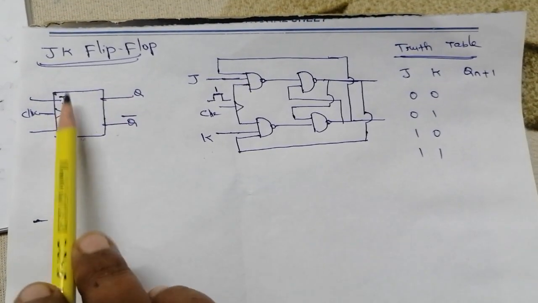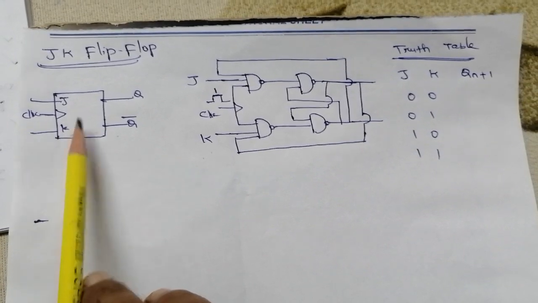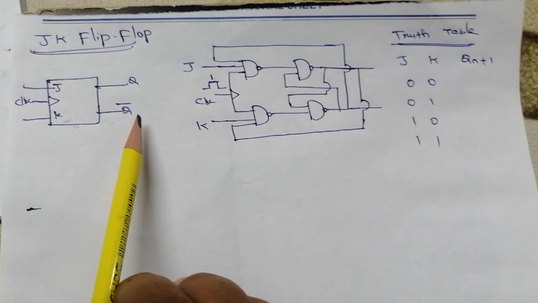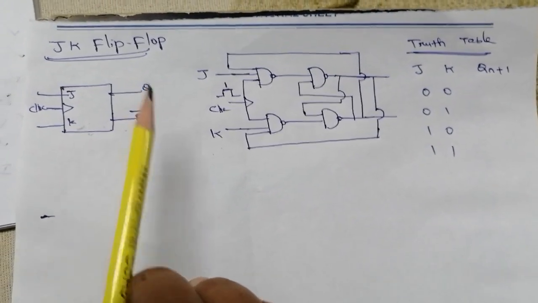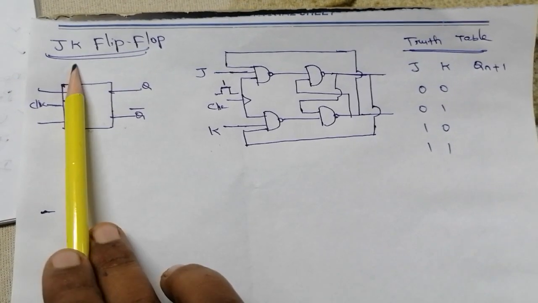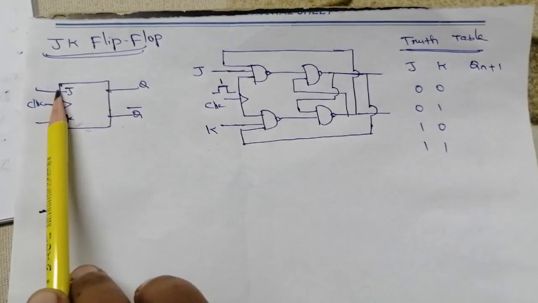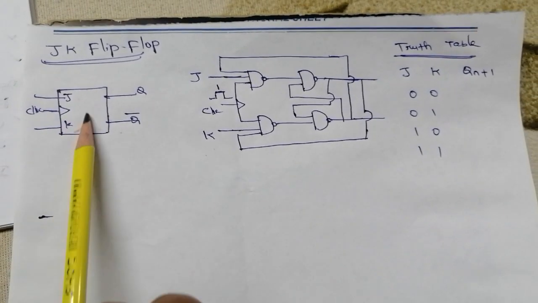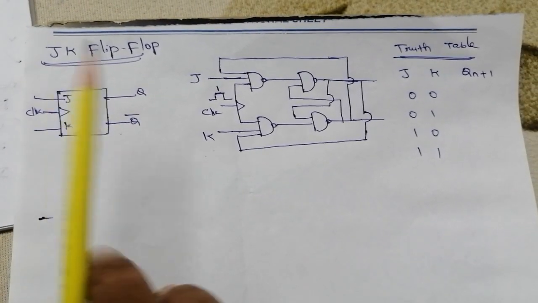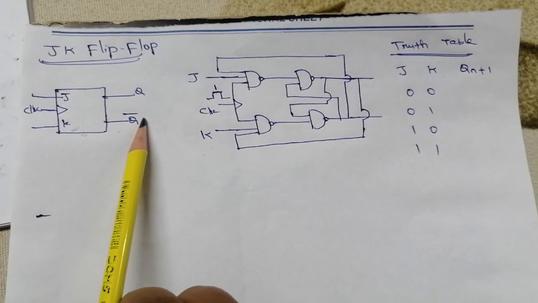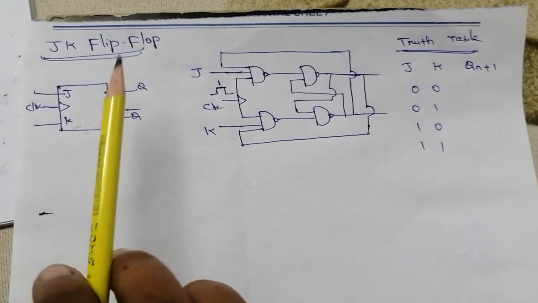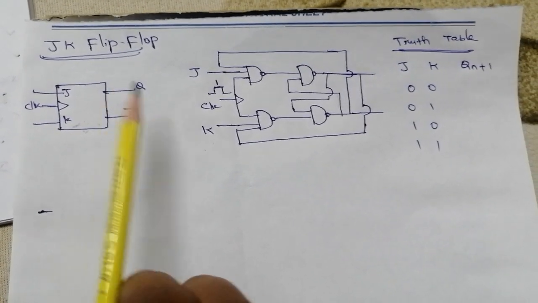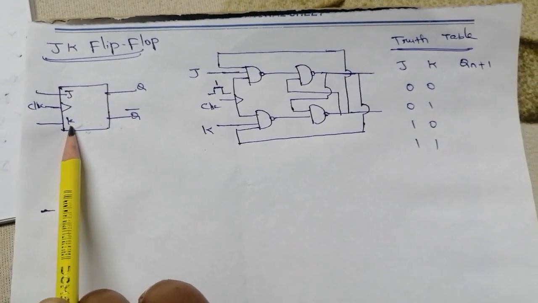Whereas in the SR flip-flop, when both S and R are equal to 1, the next state is a forbidden state, right? So that can be eliminated with this JK flip-flop. Here, when both J and K inputs are equal to 1, the flip-flop switches to the toggle state or complement state. Let's see how it produces the complement state at the 1-1 input combination, right?